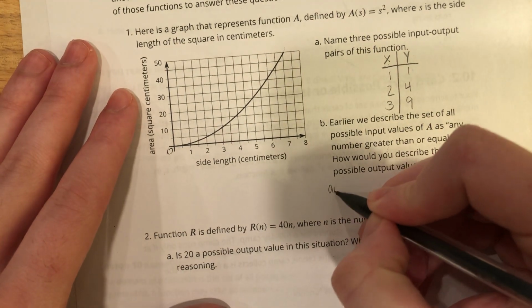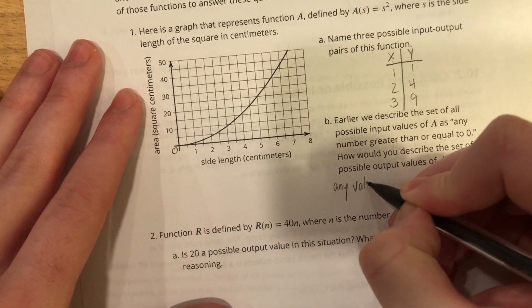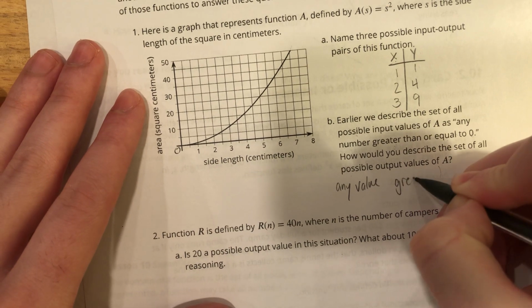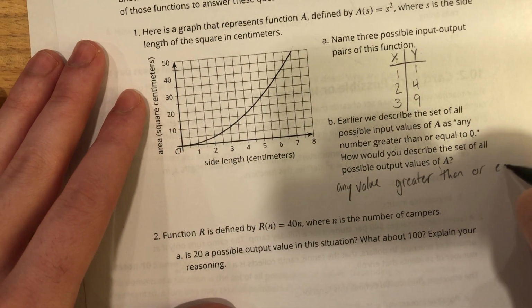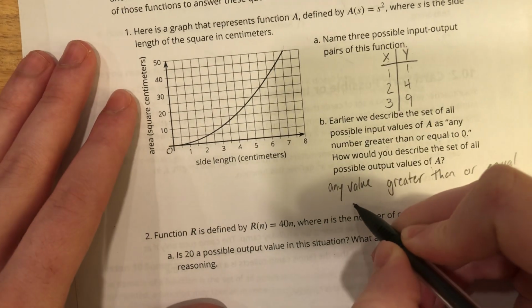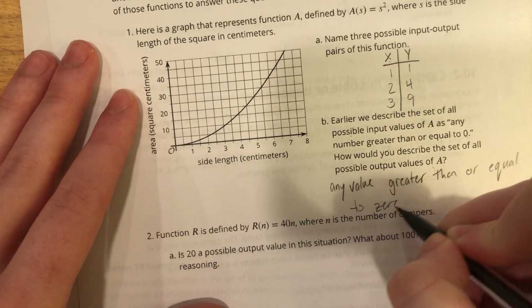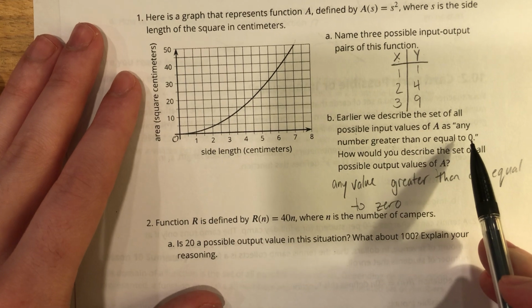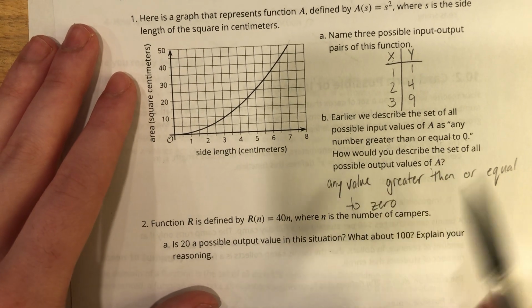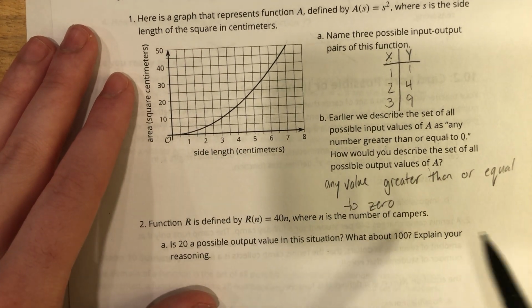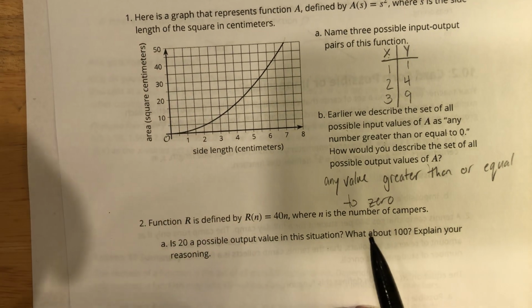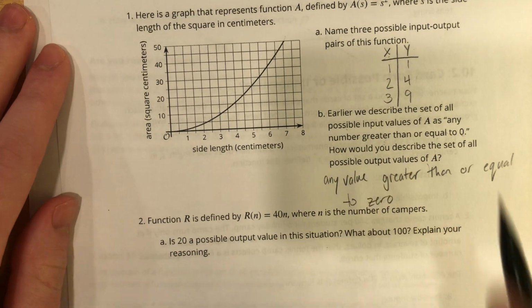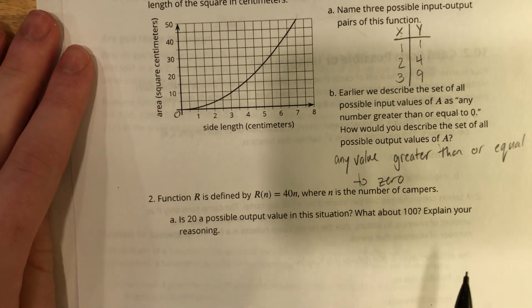So I'm going to say any value greater than or equal to 0. And I'm only saying or equal to because the textbook is allowing 0 to be an input. You square 0, you get 0, so 0 can be an output also. But I think we can all agree that if the side length was 0, there wouldn't even be a square there, so I'm a little bit confused as to why they worded it that way. Maybe they're trying to get you to think.